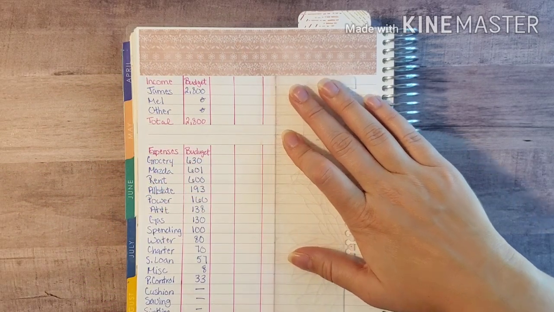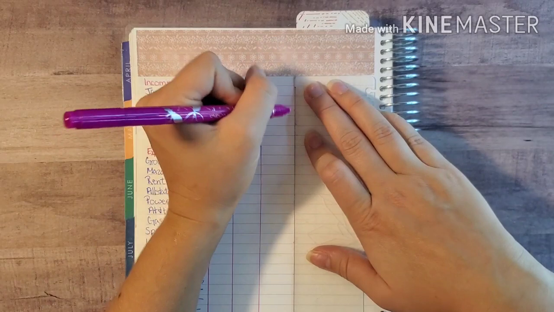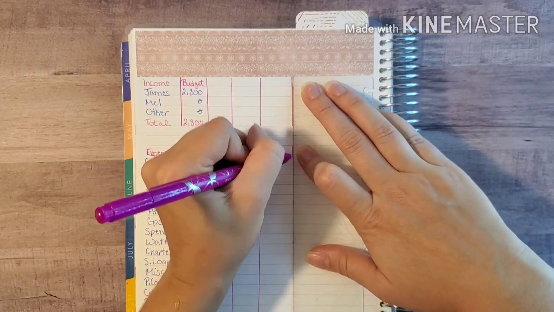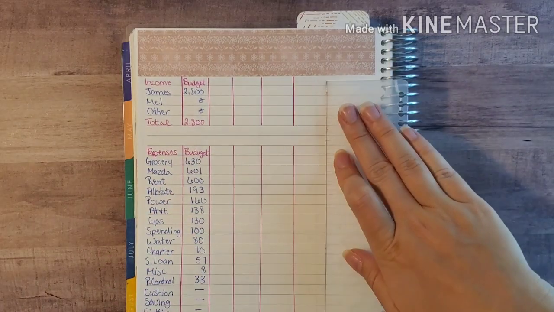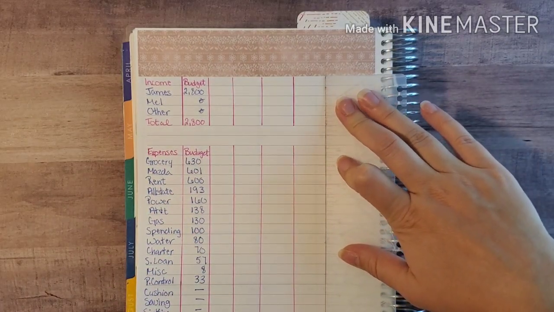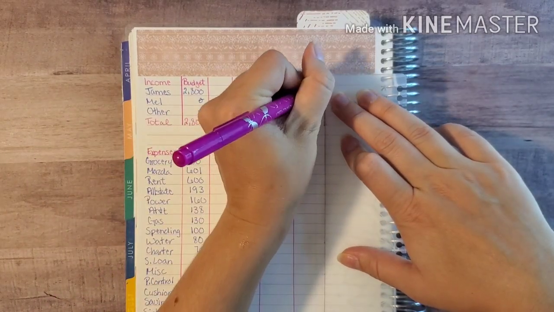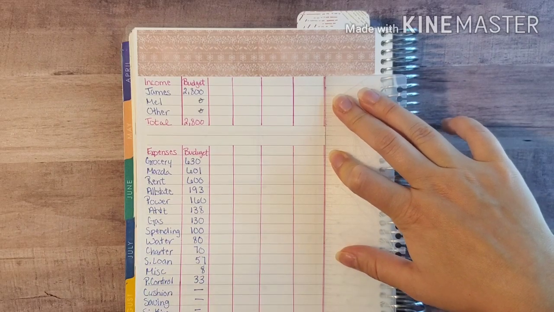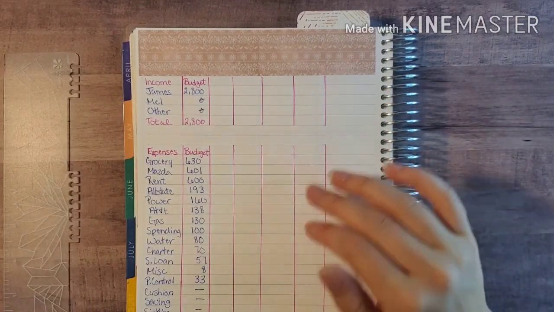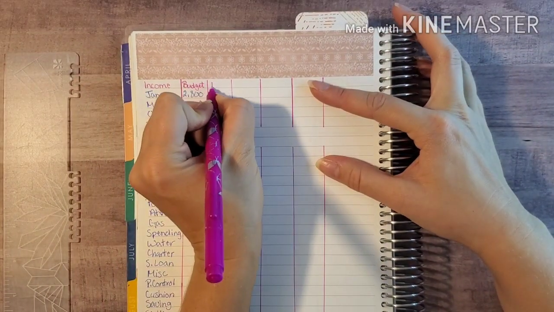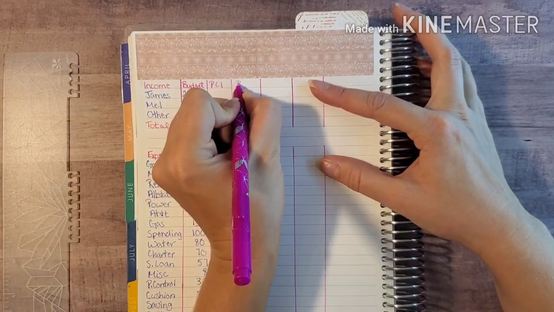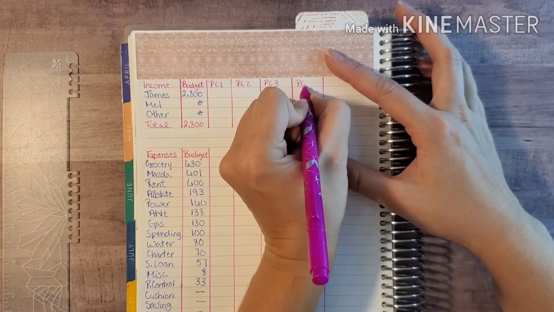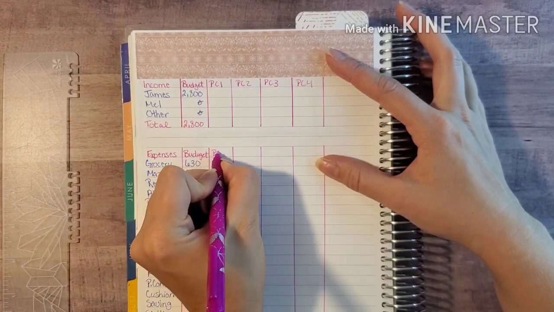Paycheck 2. So my husband's getting paid 4 times this month. I love 5 weeks because they're so much easier to work with. You have a little extra to put towards saving stuff. But 4 weeks, you just got to make sure you're really on track. And it's a little bit difficult because sometimes they're shorter than what you actually need them to be. So, and we're going to do paycheck 1, paycheck 2, paycheck 3, paycheck 4. We'll do it down here as well.